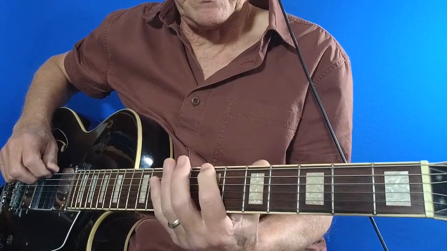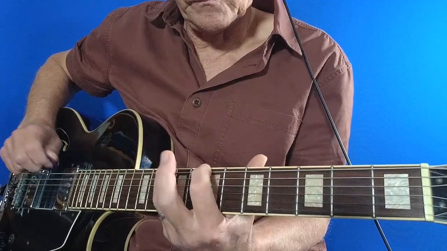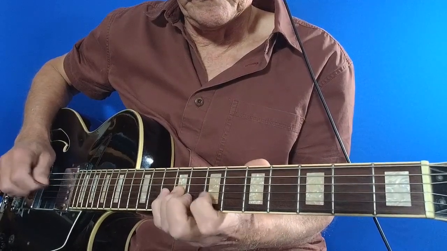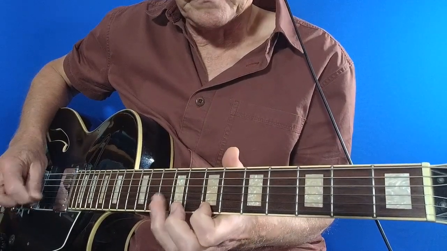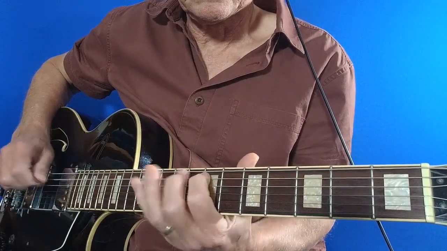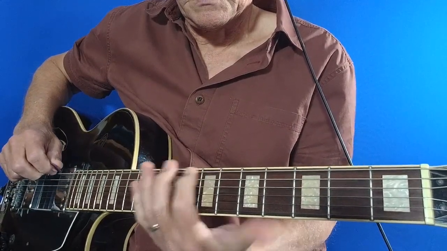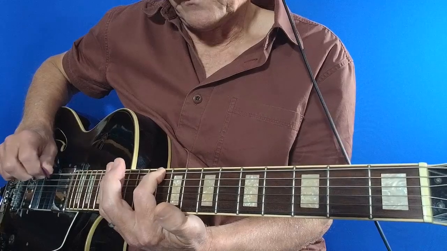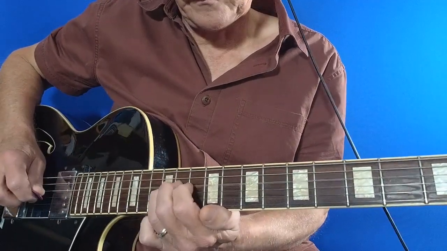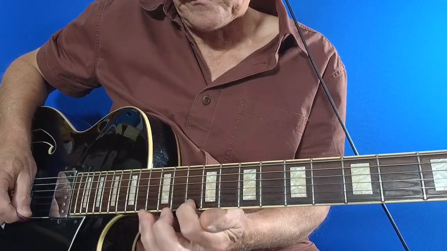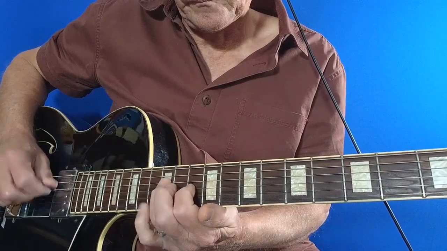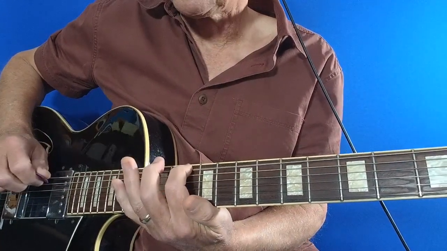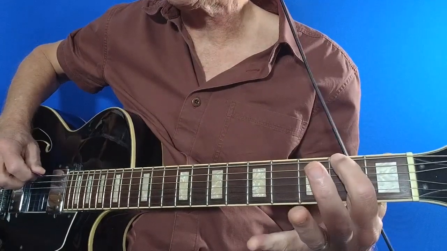So that was A minor, here's B minor. Here's D minor. Here would be F sharp minor.